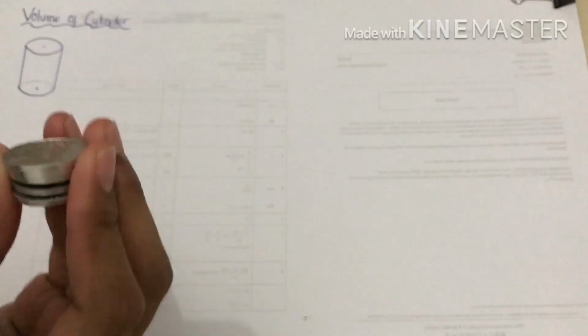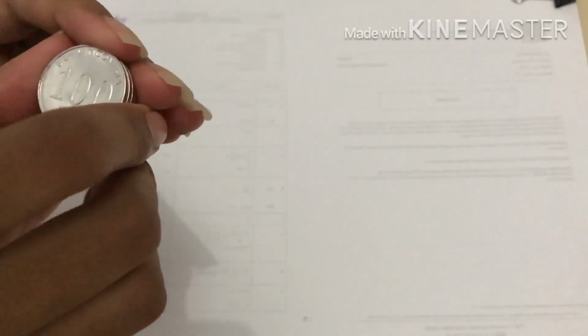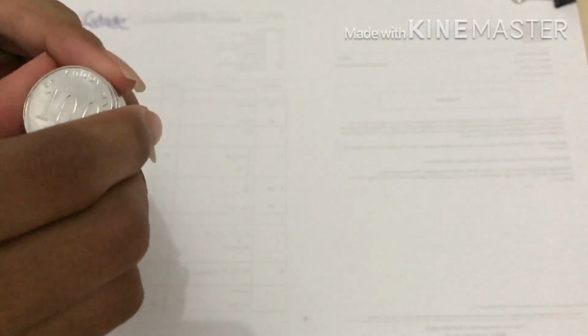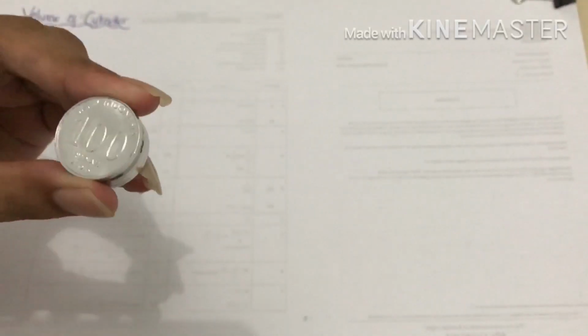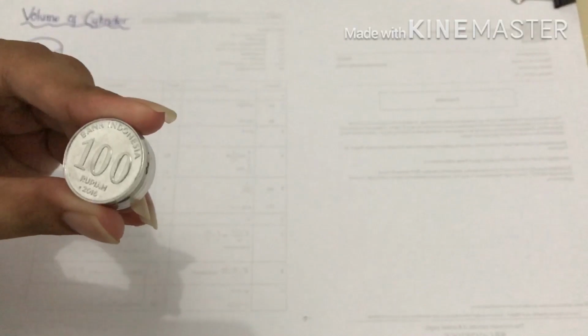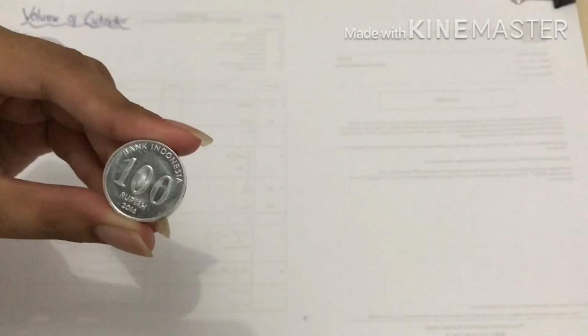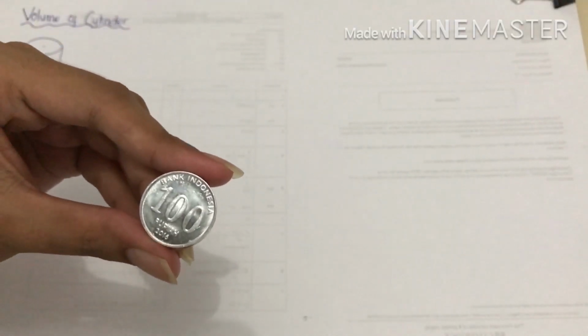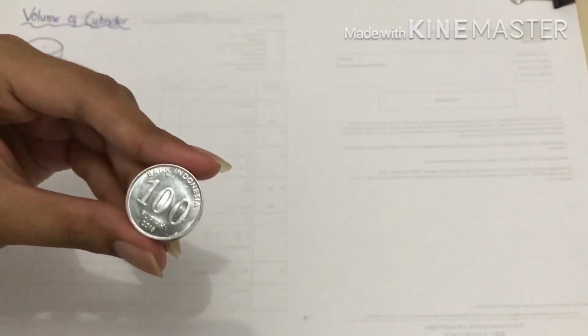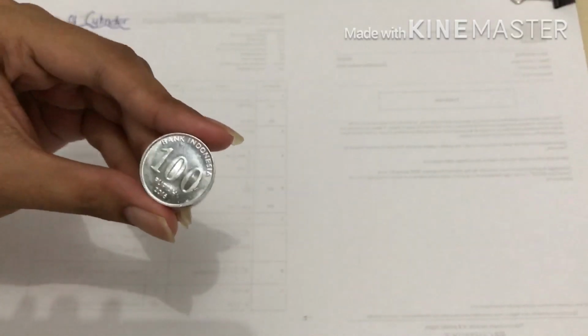So now let's try to find the volume of the cylinder by considering these coins. Basically, if we view this cylinder from the end face here, it is just like what we discussed in the last chapter about area and perimeter of plane figures, right?